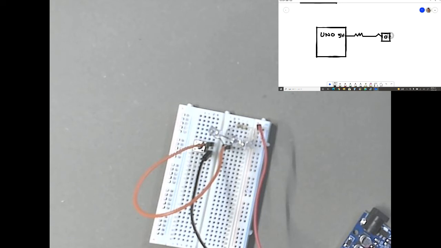Okay. See that? The top row is connected to the resistor. And then the bottom row is connected, and that's connected to G.